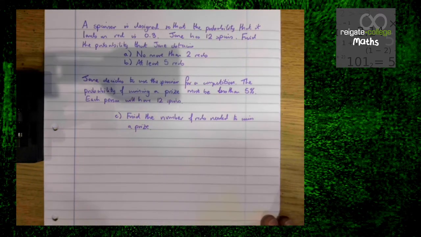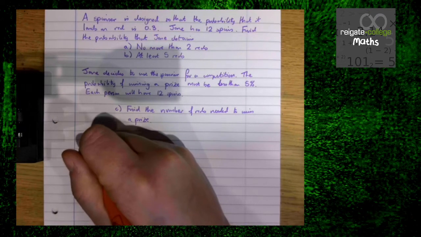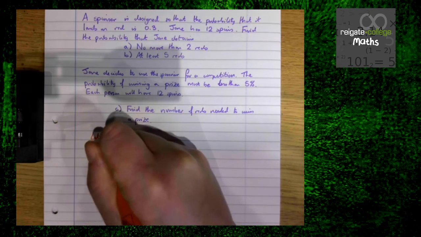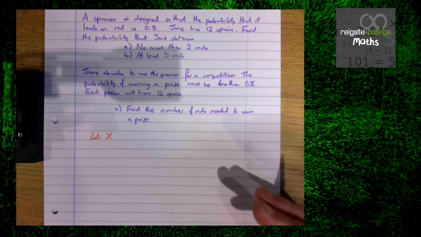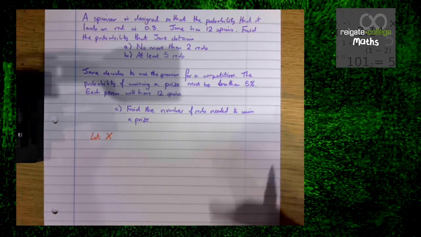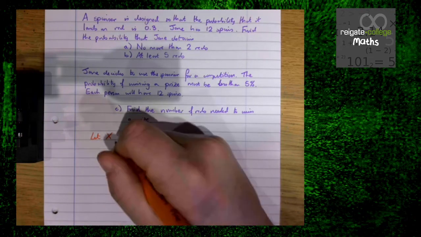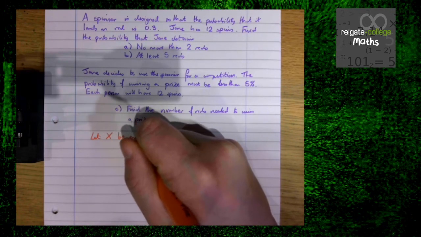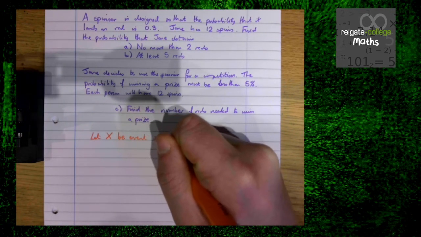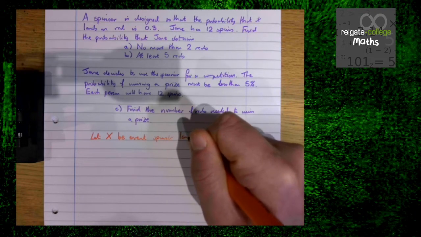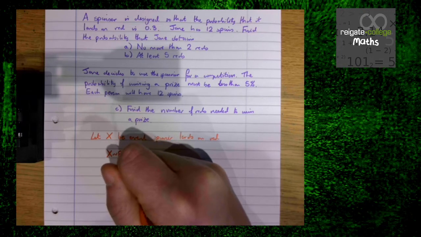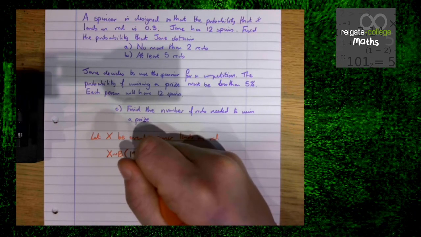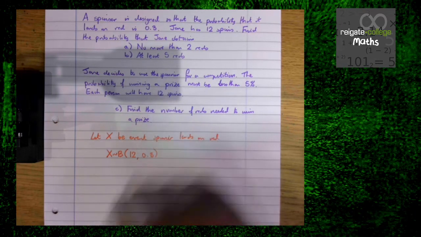So, generally, like before, we need to identify what our random variable is. Now, you could use X, you could use R for red if you particularly wanted to, but traditionally we use X or Y. So X is the event the spinner lands on red. So X is distributed binomially. We've got 12 trials and probability of success 0.3.